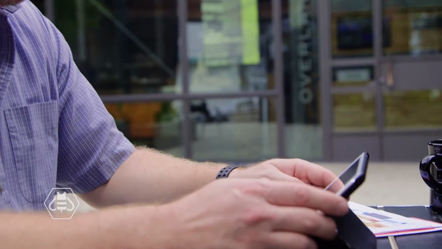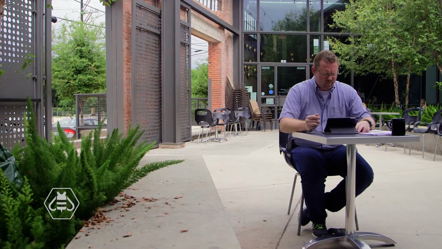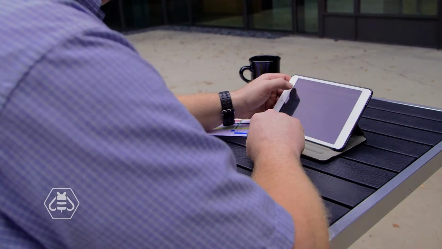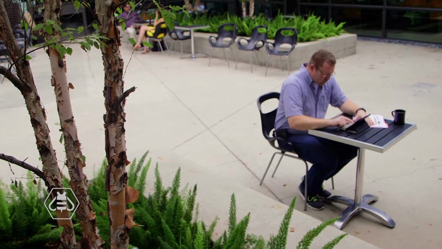And over the years I use technology more and more in my classroom, and now I use technology for education almost exclusively because it's such a differentiator and a leveler of a playing field for students.